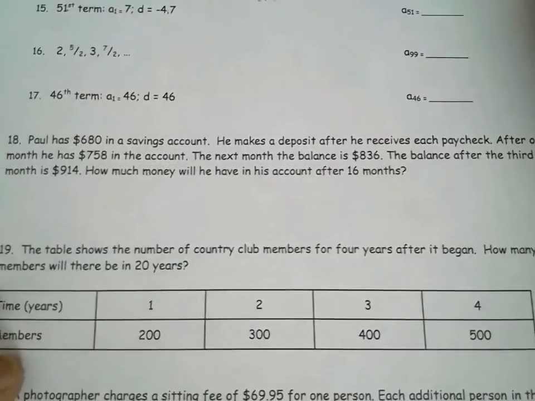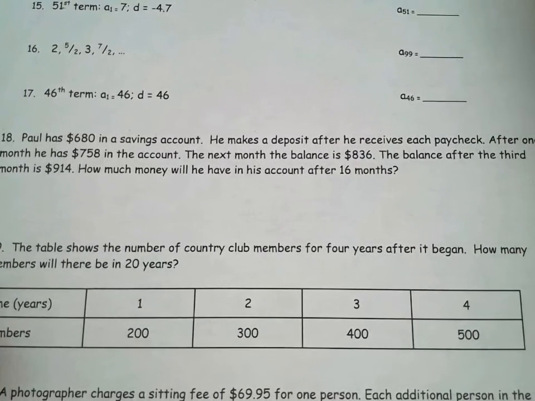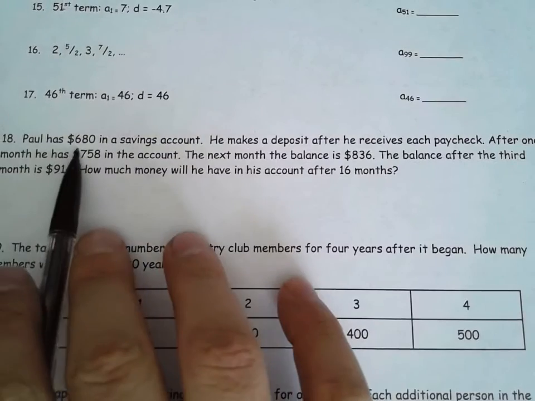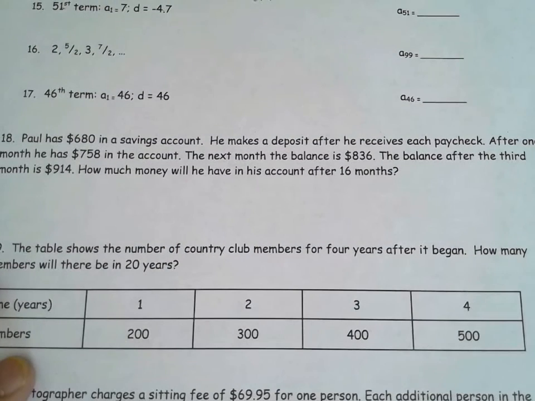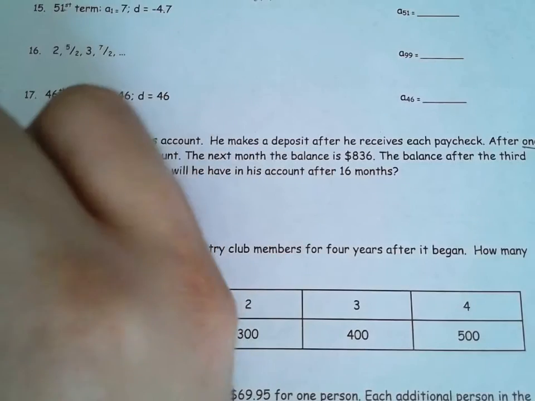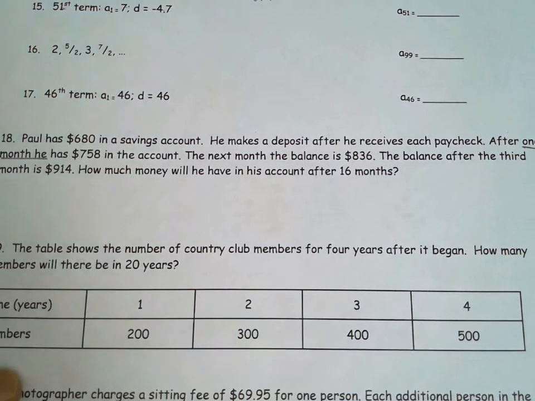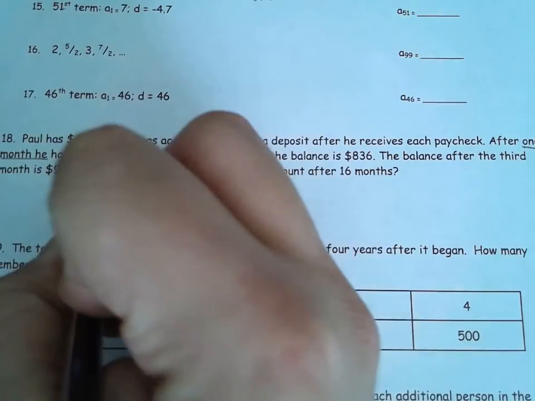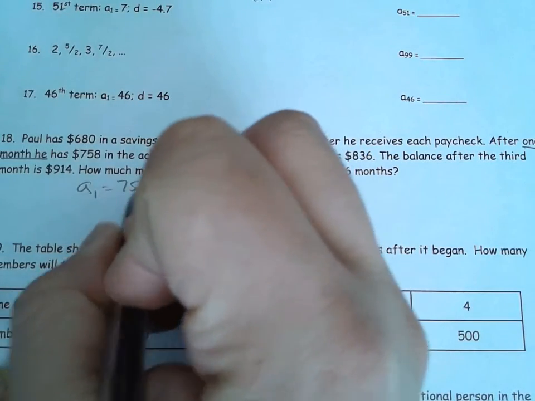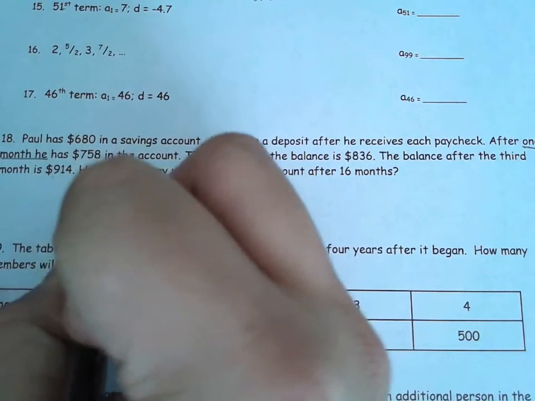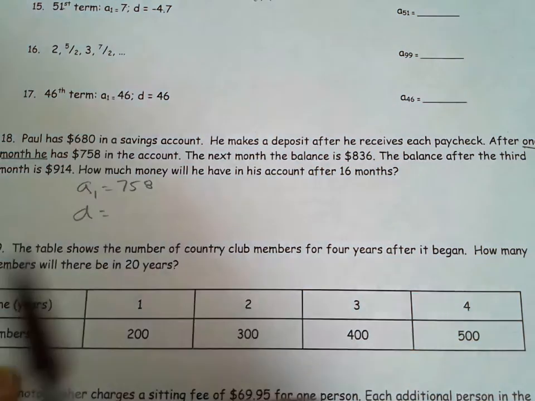Looking at some of these word problems, okay. So Paul has $680 in a savings account. He makes a deposit after he receives each paycheck. After 1 month, keyword 1 month, he has $758 in the account. The next month, the balance is $836. The balance after the third is $914. How much money will be left in his account after 16 months? Well, A1 is $758. We always need the A1 and the difference.